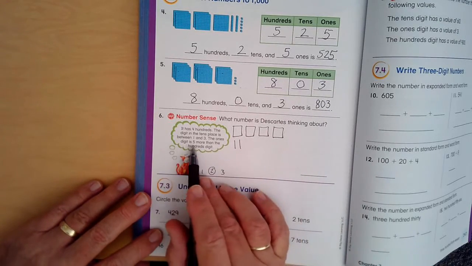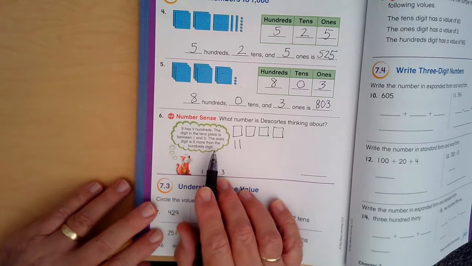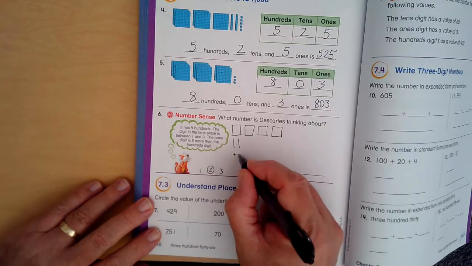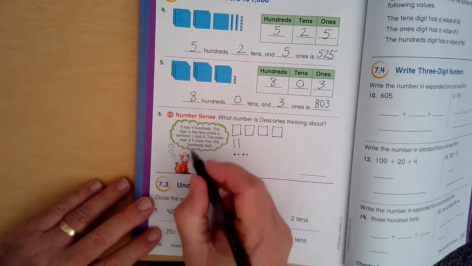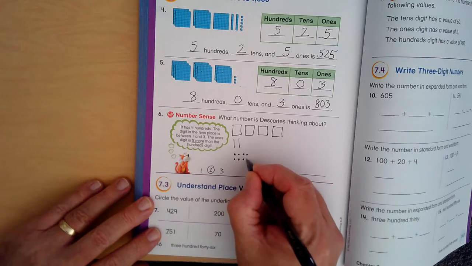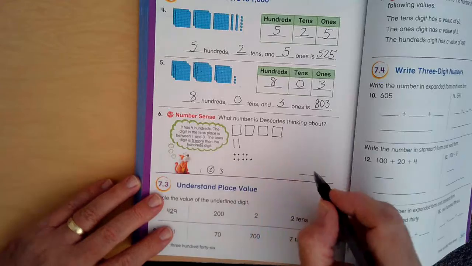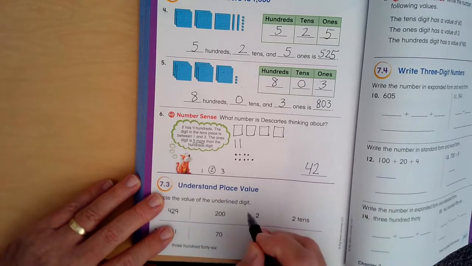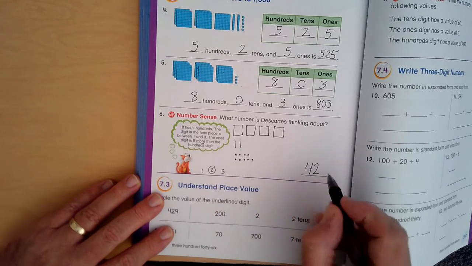And the ones digit is 5 more than the hundreds digit. So if I have 4 in the hundreds, 2, 3, 4, and we need to have 5 more than this, 1, 2, 3, 4, 5. Let's count. I have 4 hundreds, 2 tens, and 1, 2, 3, 4, 5, 6, 7, 8, 9 ones.